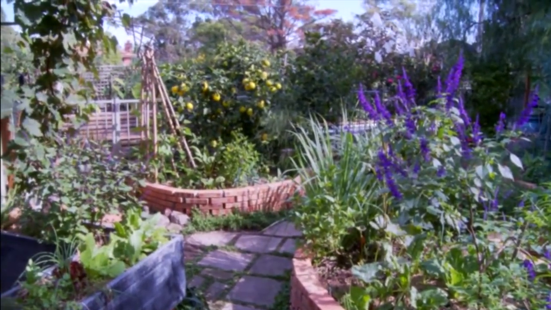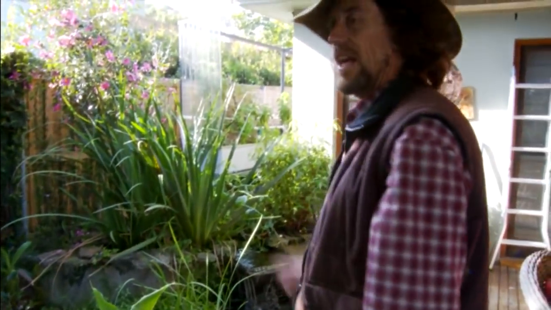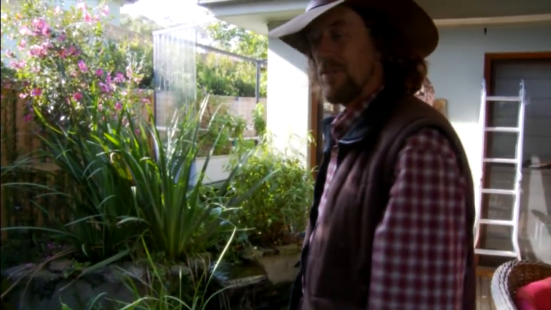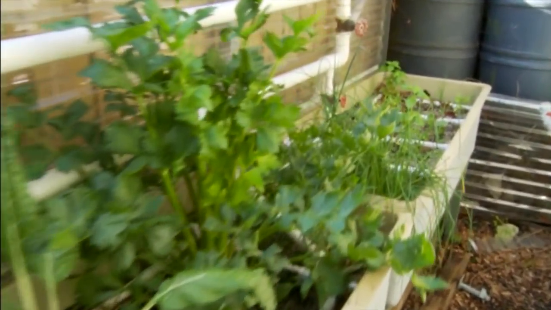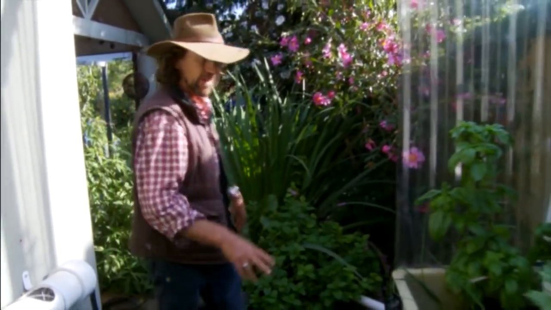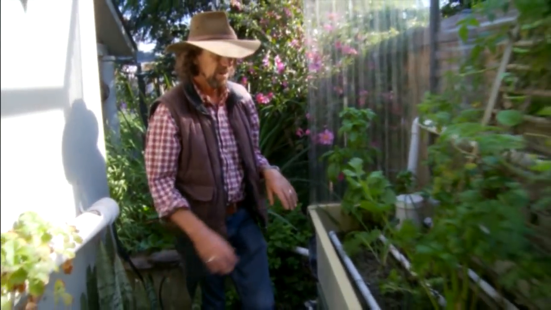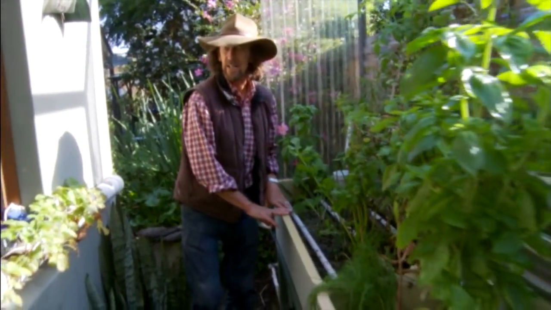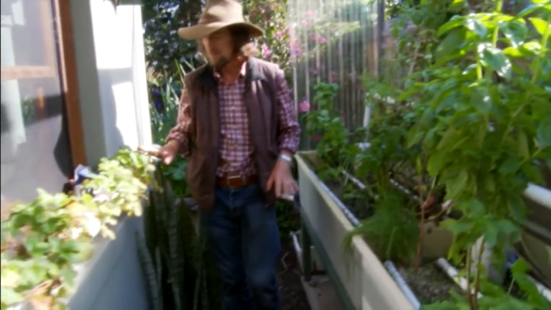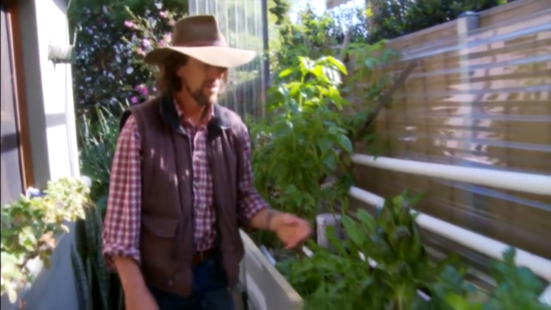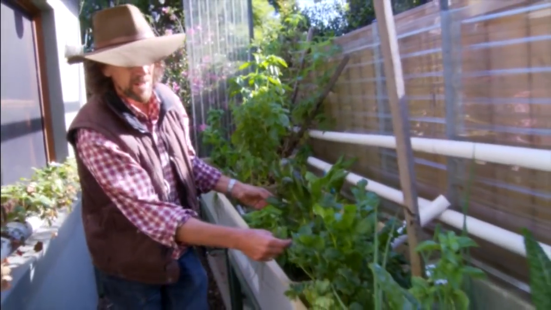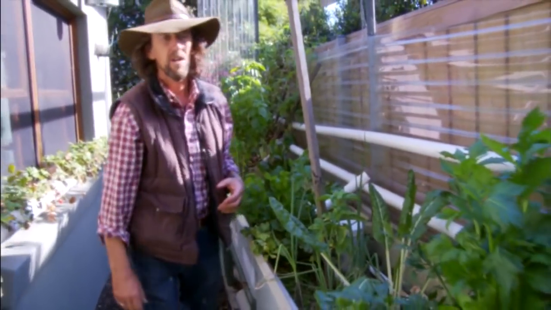Let's have a look at this aquaponic filter vegetable system that's keeping our fish pond so beautiful and clean. Everything's in its place, doing its job. We've got productive plants in the aquaponic system, bit of aquaponic flow through, bit of basil, different celery, spinach, chives, all sorts of things.